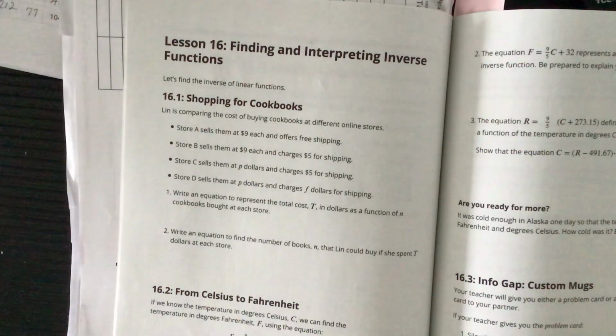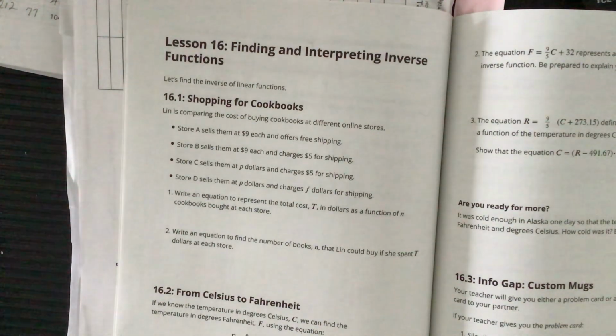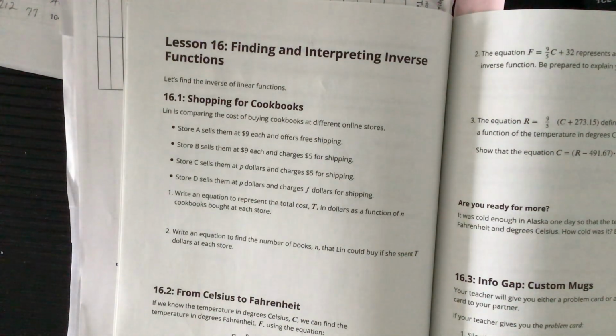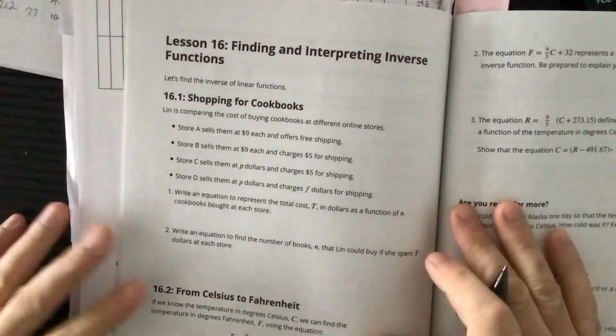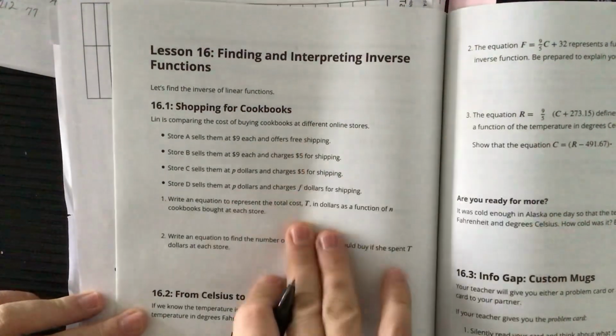Continuing on with inverse functions. So the first question, can you write the equation? Can you write what it's talking about? It says Lynn is comparing the cost of buying cookbooks from different online stores. Always a good idea. It gives you the 4 stores here.